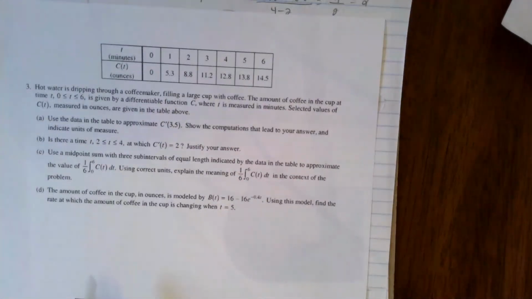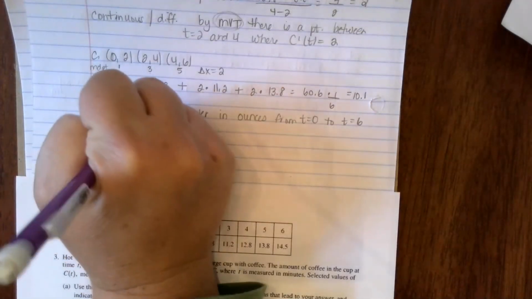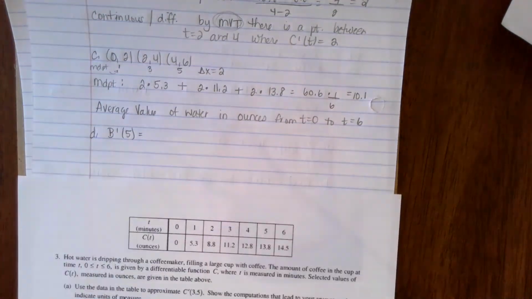Part D says the amount of coffee in a cup in ounces is modeled by this ugly equation. Using this model, find the rate at which the amount of coffee in the cup is changing when t equals 5. So, modeled by this, b of t. And they want you to find the rate at which it is changing. All right, so they gave you in ounces. You want to find a rate, which says to me derivative. So you want to find b prime of 5.